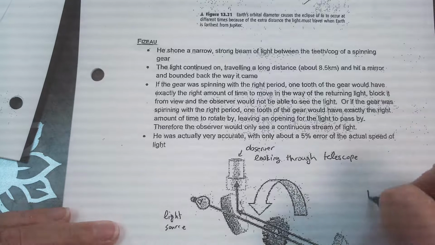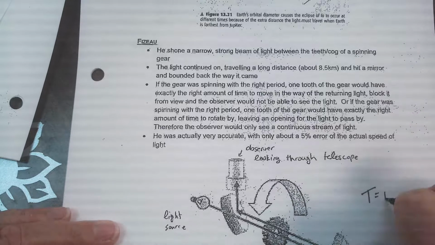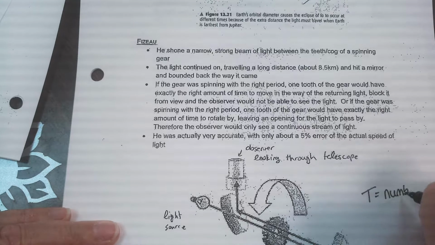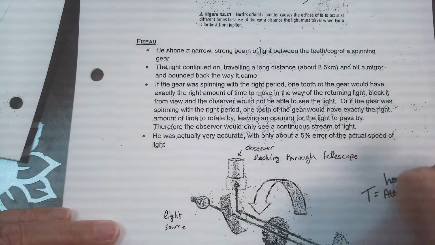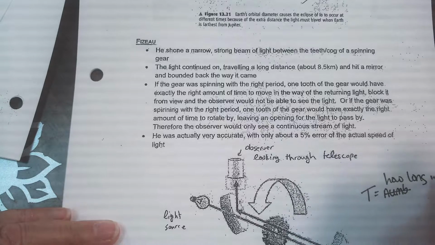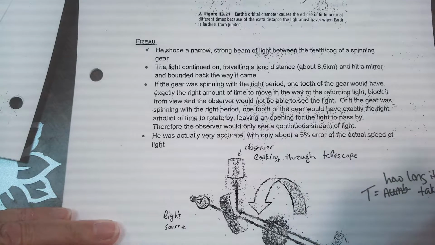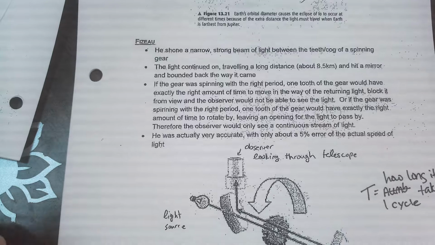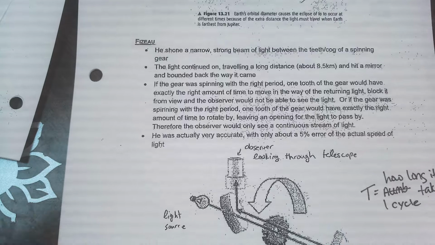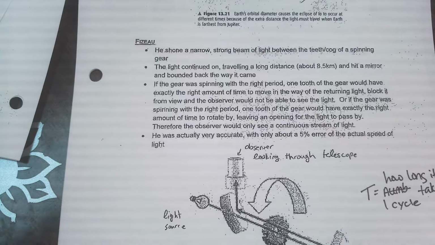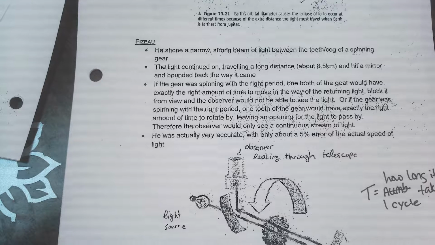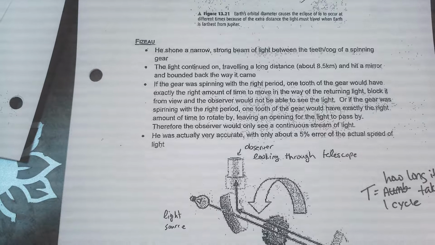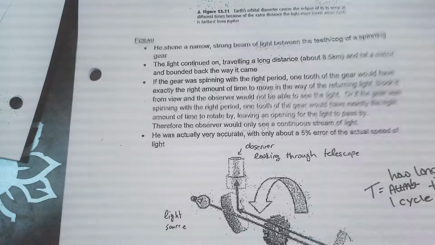So remember, period is how long it takes for one cycle. One tooth of the gear would have exactly the right amount of time to move in the way of the returning light. He was pretty accurate, and he only had about a 5% error measuring it this way.